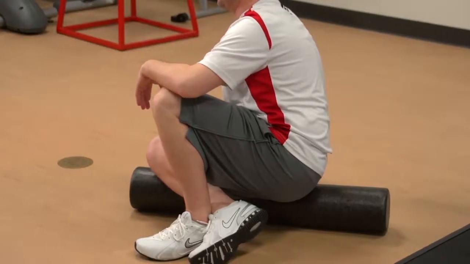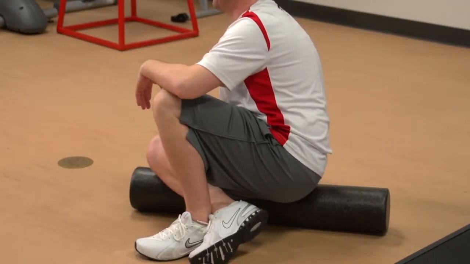The first exercise we're going to show here is for the IT band. The IT band runs from your hip down to your knee and can get very tight in individuals that run a lot. And we've seen bowlers having a very tight IT band issue as well.